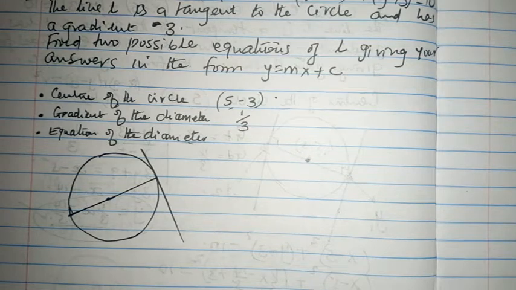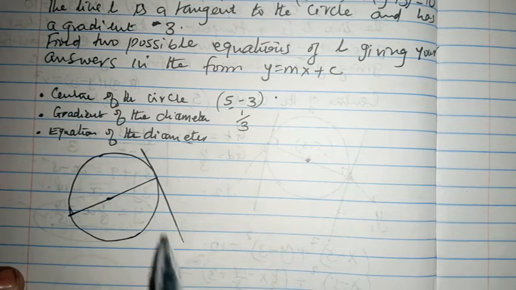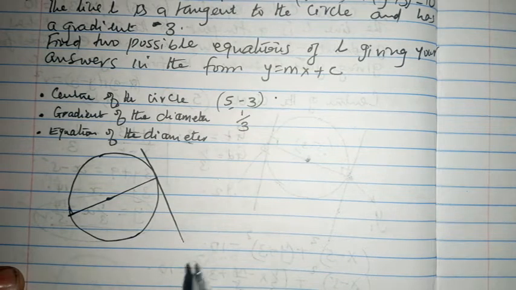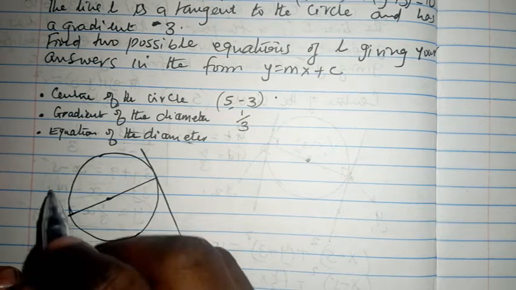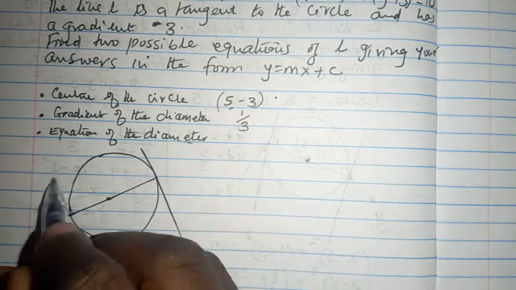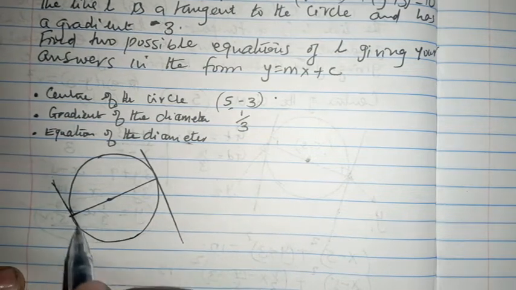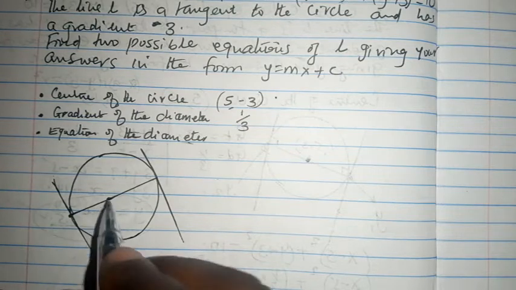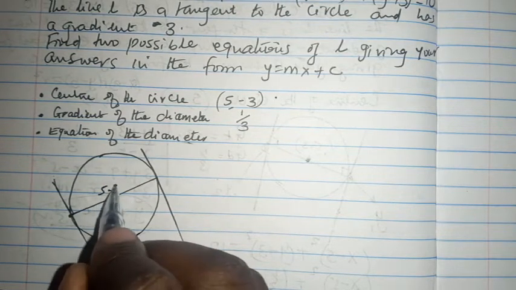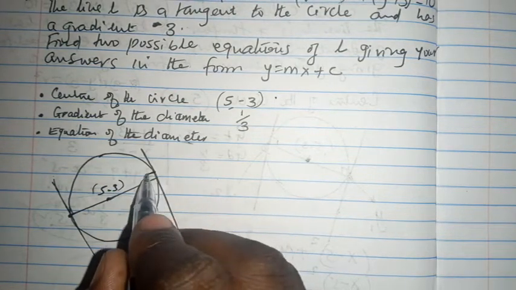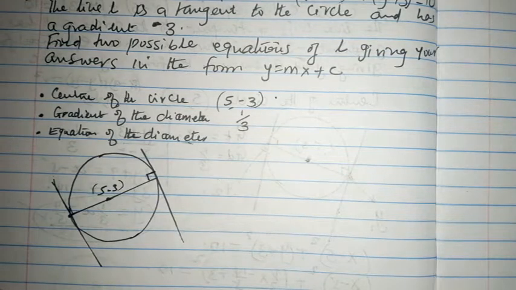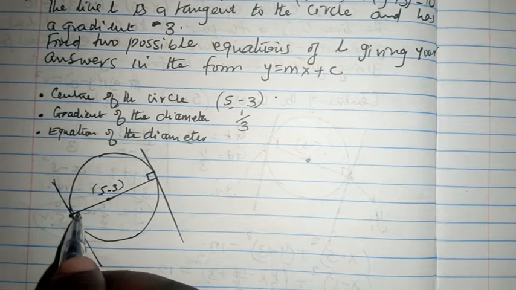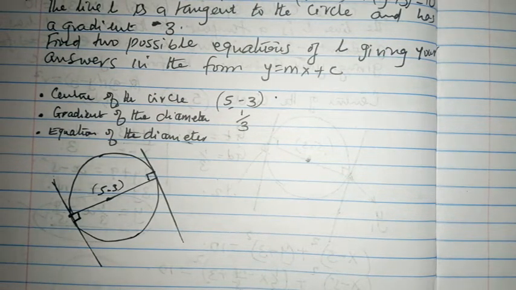The question is asking for two possible equations of the line L, or of the tangent. So it is very possible that we could have another parallel tangent on this other side. Please note, this is the center (5, -3), and this tangent is supposed to be perpendicular to the diameter, and likewise we are supposed to have a diagram that looks like that.